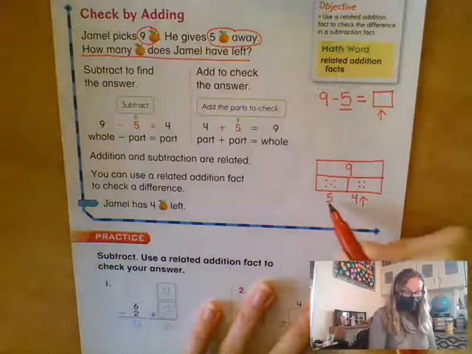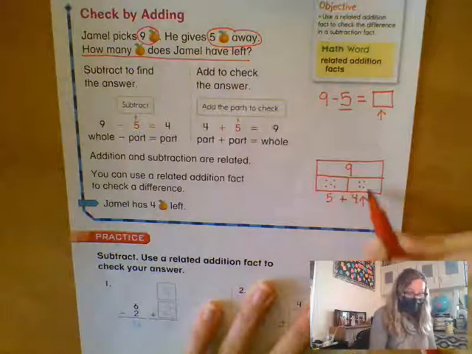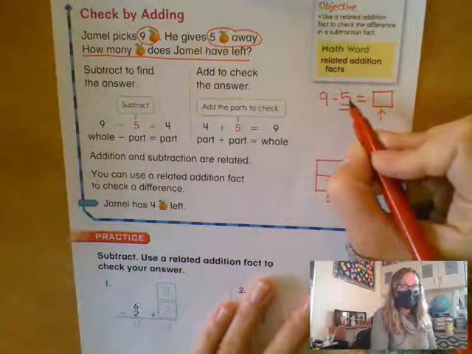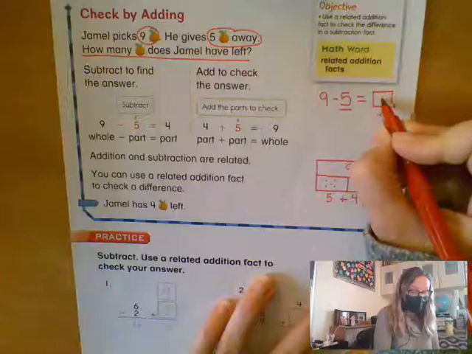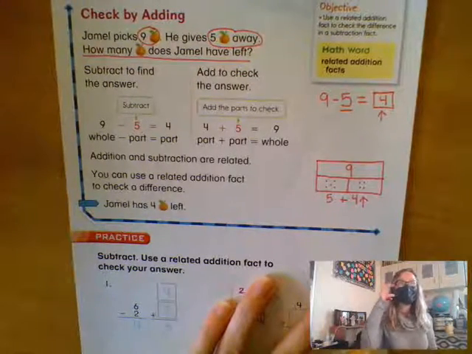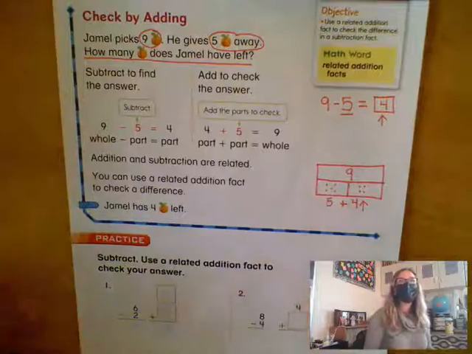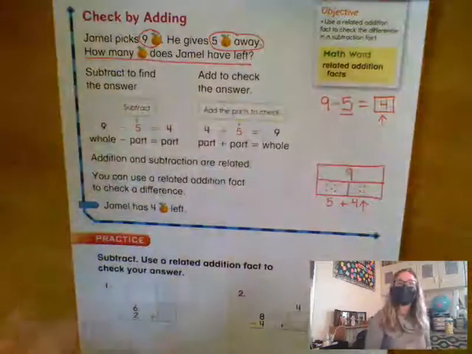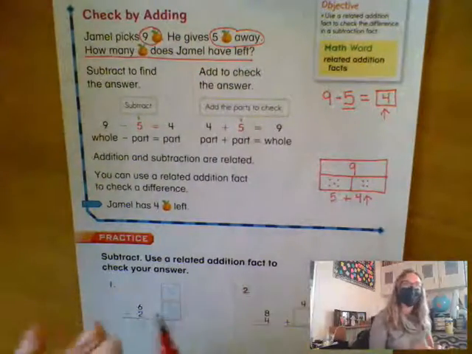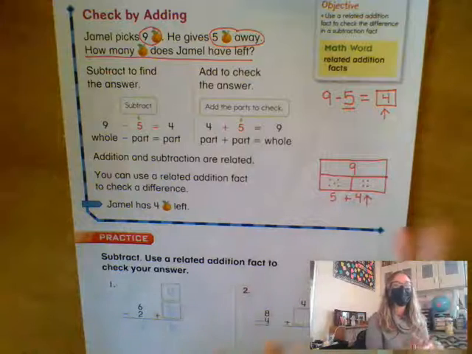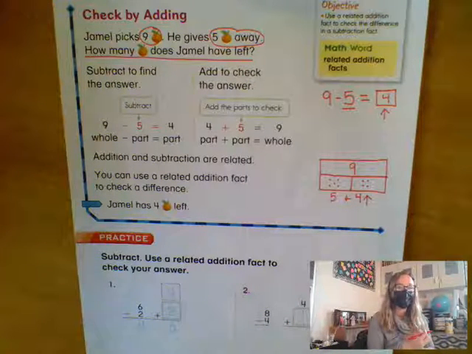So if 5 plus 4 equals 9, then 9 take away 5 must equal 4. Do you see how I was able to use the addition to solve for the subtraction? This is very similar to what we were doing with the number line last week, where we were looking at the related facts. Now we're using our addition to help us solve subtraction. So Jamel has 4 peaches left.